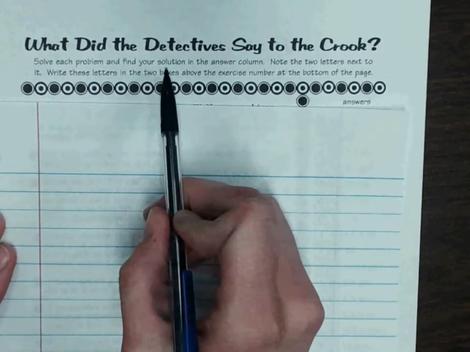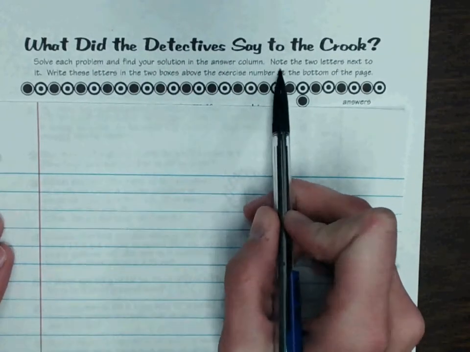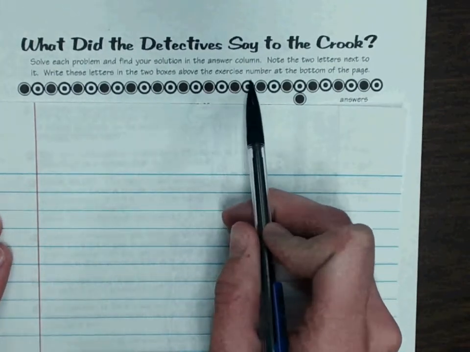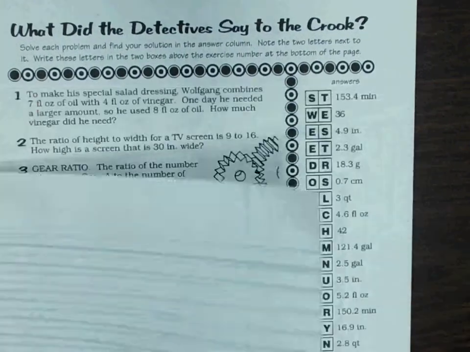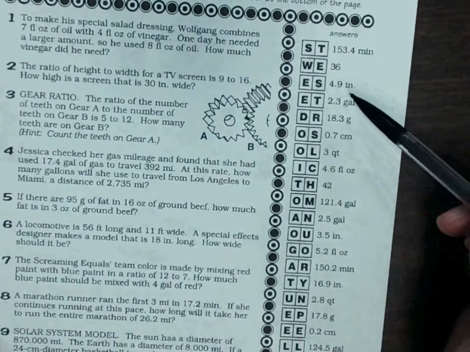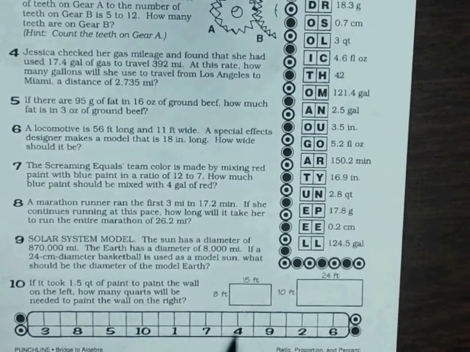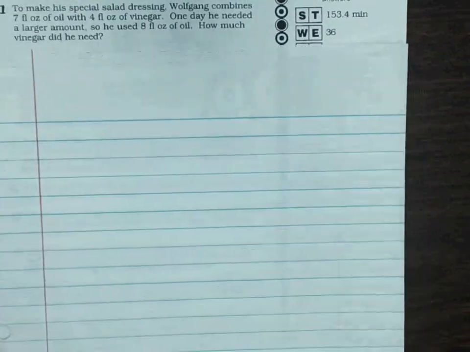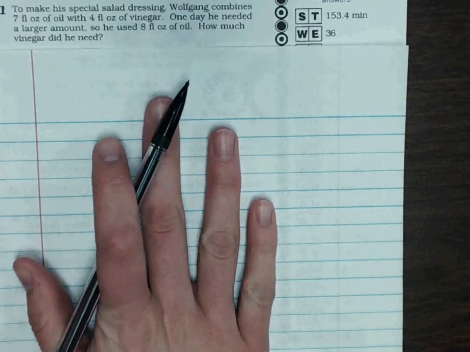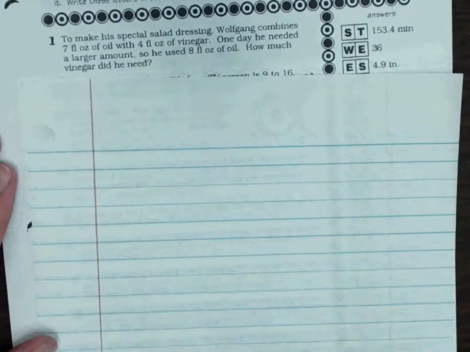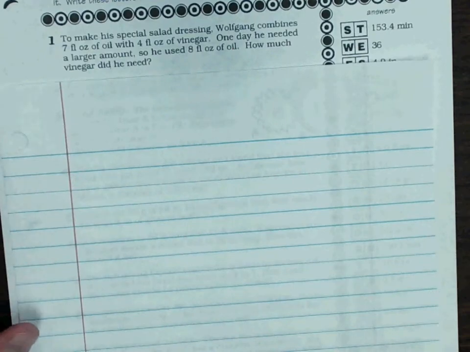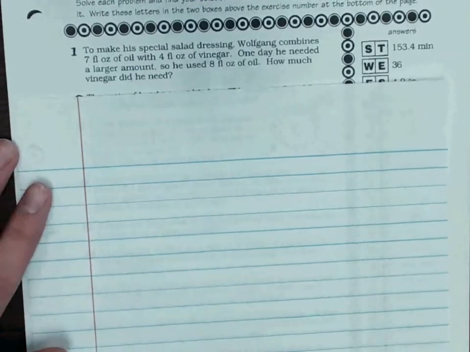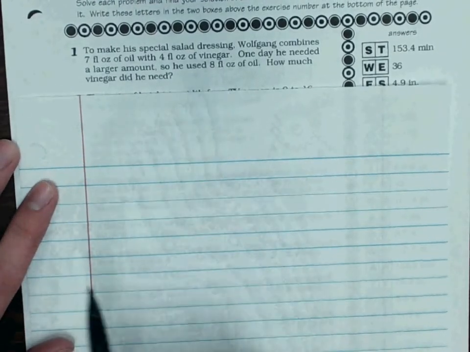Solve each problem and find your solution in the answer column. Note the two letters next to it. Write these letters in the two boxes above the exercise number at the bottom of the page. So when you find your answer, there are two letters that go with it, and you'll write them down here with what they correspond to. Show your work on a piece of notebook paper so you have some room to write. We still have proportions. We're still setting them up the same way. We just have to find them out of all of these words. I know you guys can look at it and see the numbers in there, so it shouldn't be too bad.